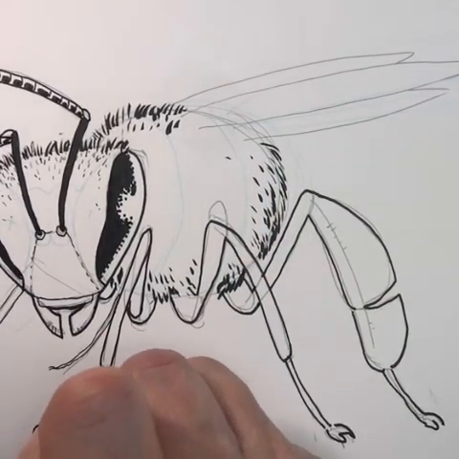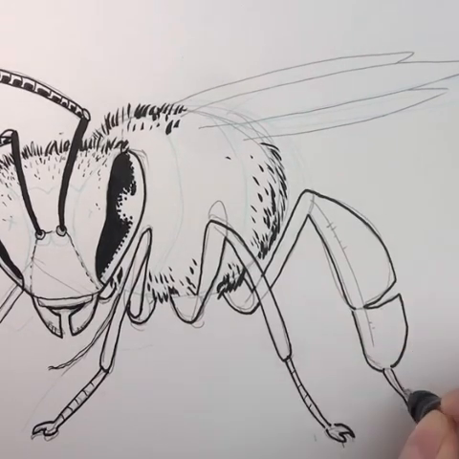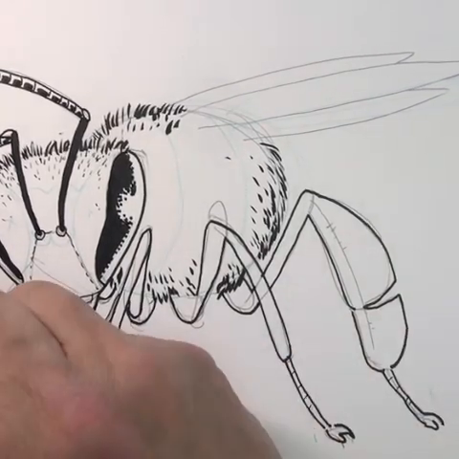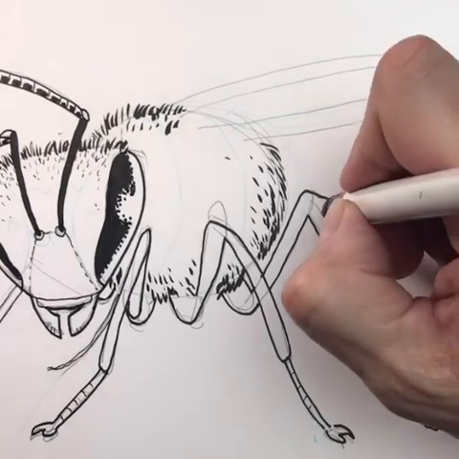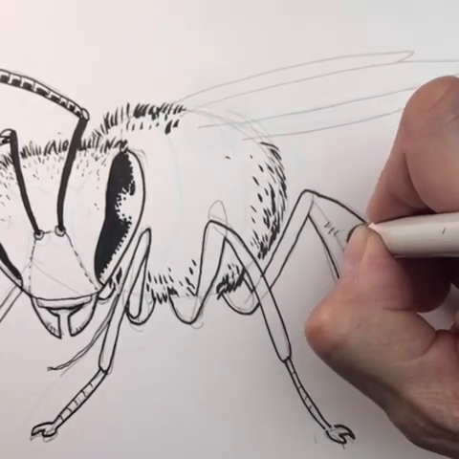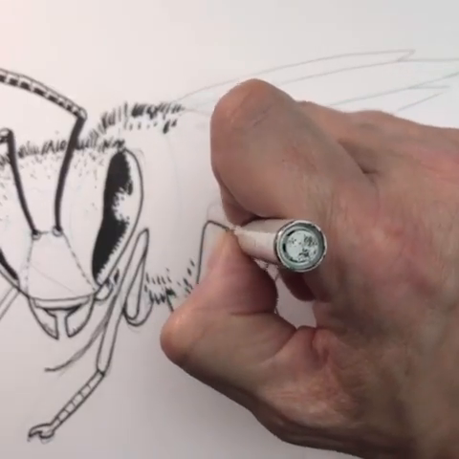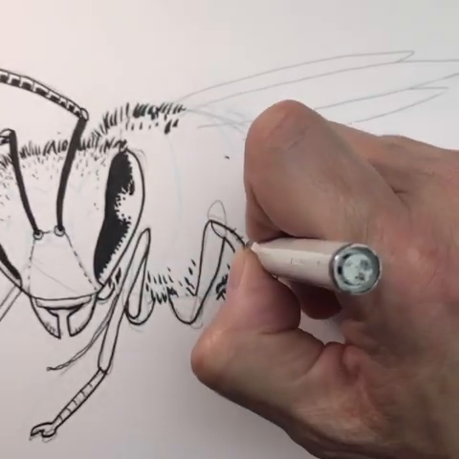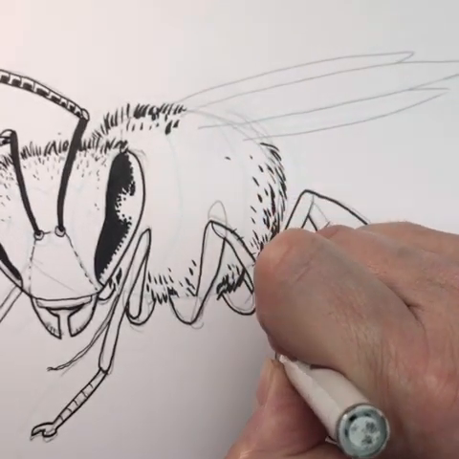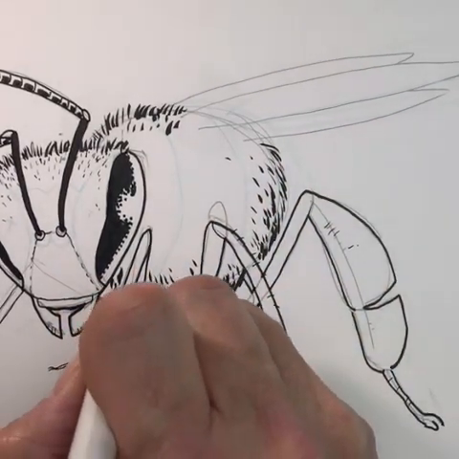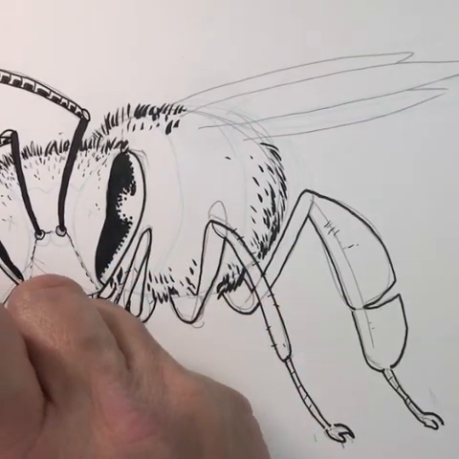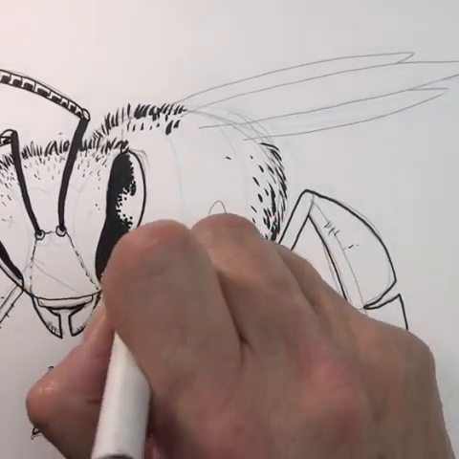I'm going to draw in the tarsal segments. And then this, we have hairs all over the bee's body, so we'll stick in hairs, not probably as many as exist, but enough to give the impression.